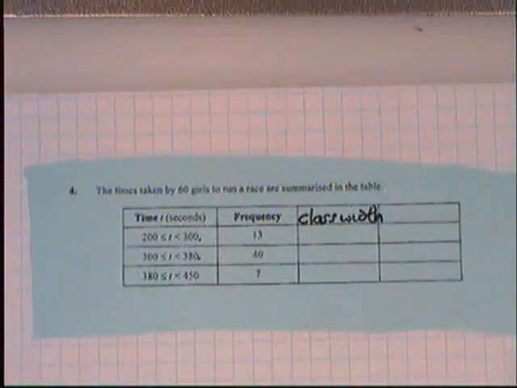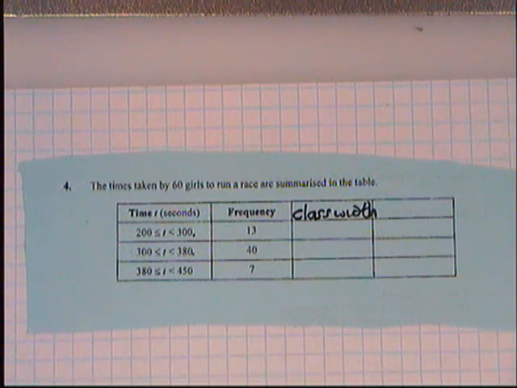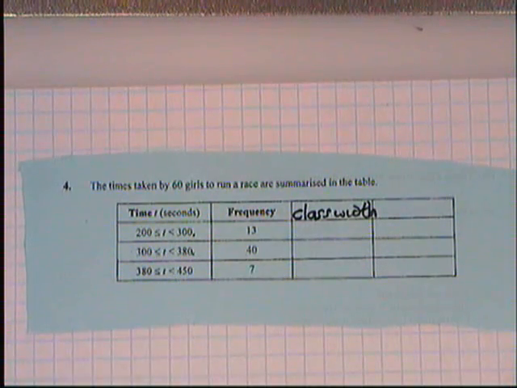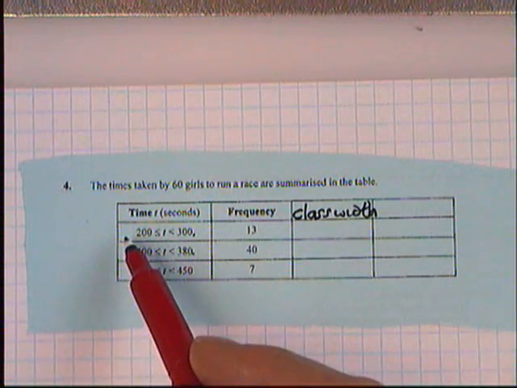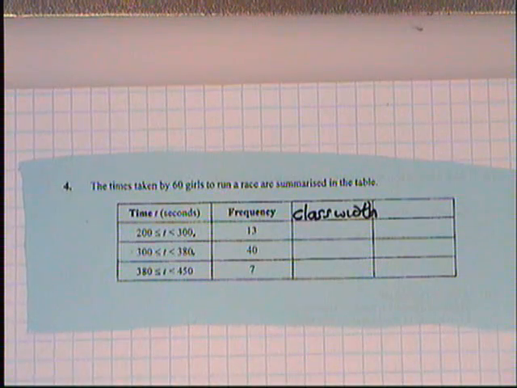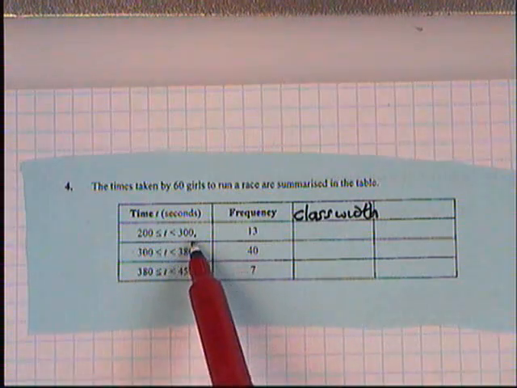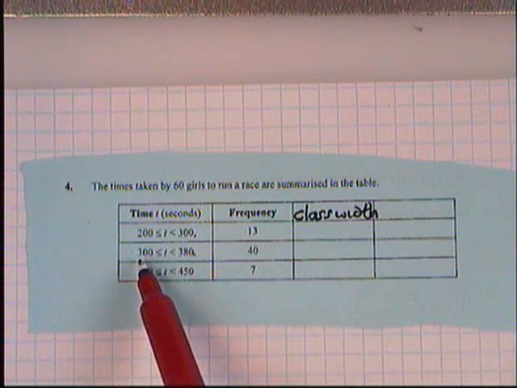Now, a histogram should always have frequency density along the y-axis, going vertically. And frequency density is the frequency divided by the class width. The class width is the upper class boundary take away the lower class boundary of the class interval. If you look at these class intervals, they go from 200 to 300, that one ends at 300, this one begins at 300, and where the first one ends and the second one begins are the class boundaries.